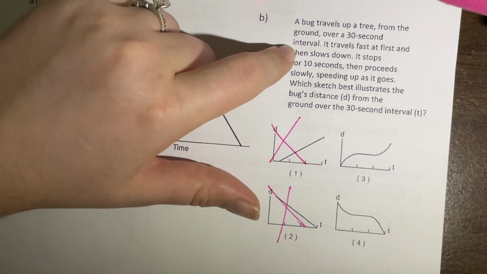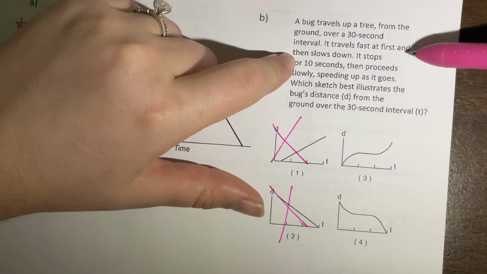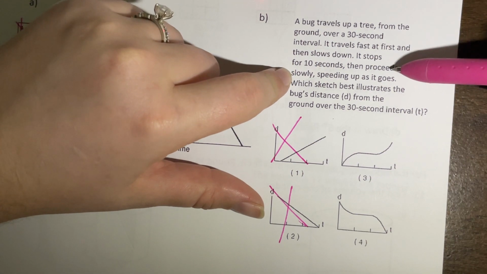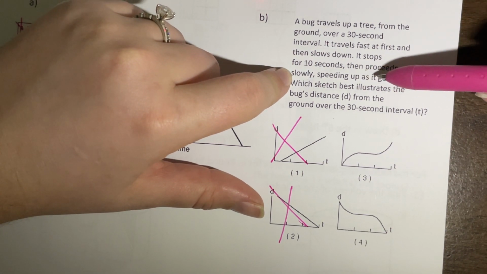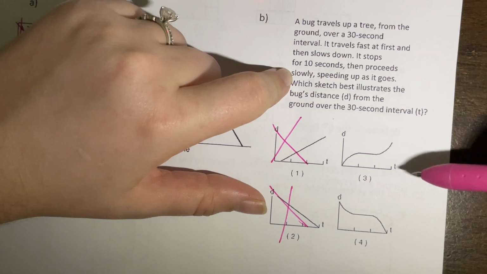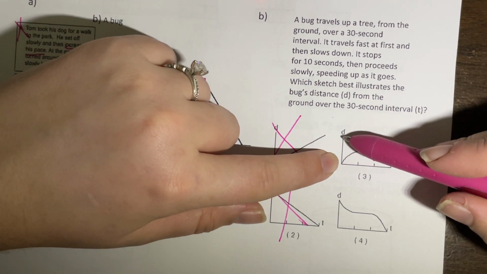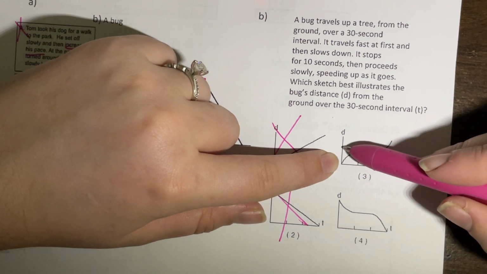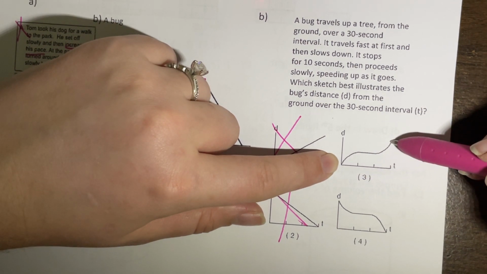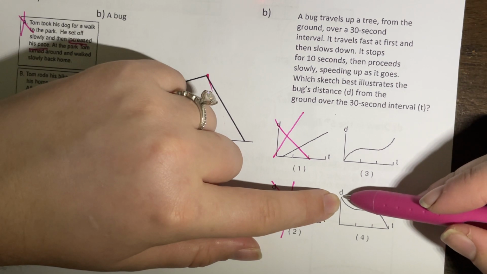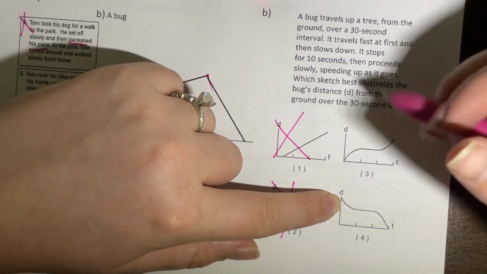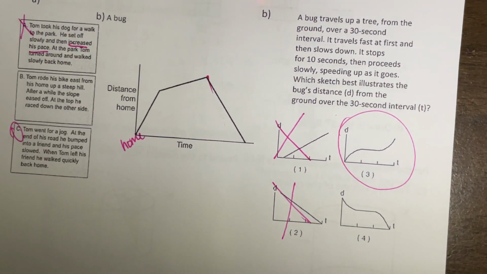Okay, so travels up a tree, stops for 10 seconds, then proceeds slowly, speeding up as it goes. Okay, so speeding up, he's going up a tree, so if he's speeding up, he's covering more distance and his slope is getting quicker. This is almost like he started at the top of the tree and he's going down. So it would definitely be this one.